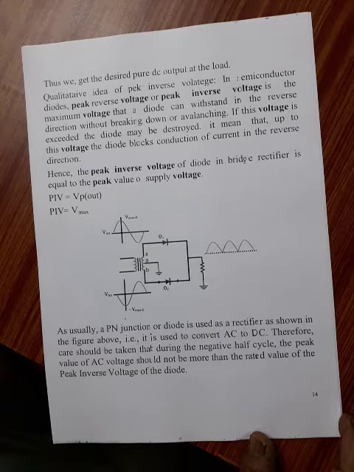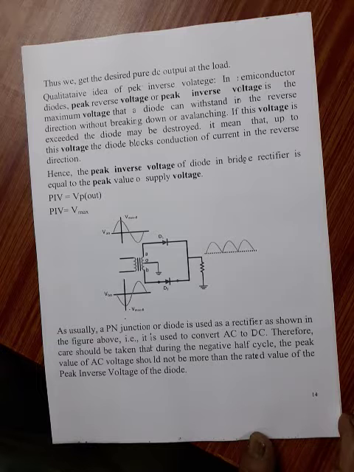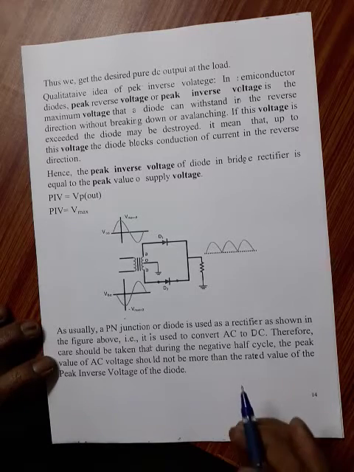In semiconductor diodes, peak reverse voltage or peak inverse voltage is the maximum voltage that a diode can withstand in the reverse direction without breaking down. If this voltage is exceeded, the diode may be destroyed. It means that up to this voltage, the diode blocks conduction of current in the reverse direction. Hence, the peak inverse voltage of a diode in the bridge rectifier is equal to the peak value of supply voltage.